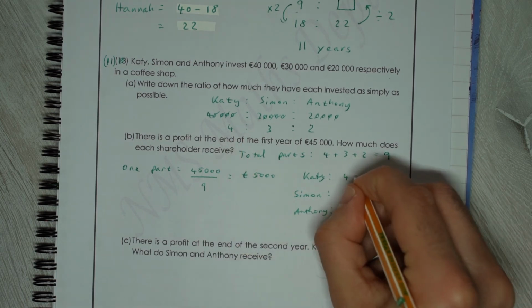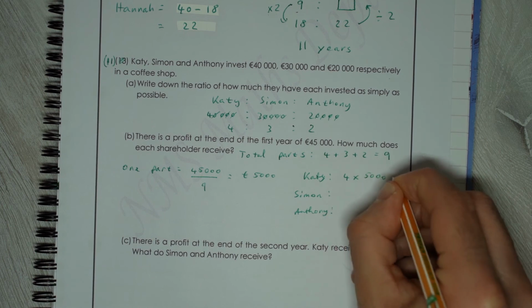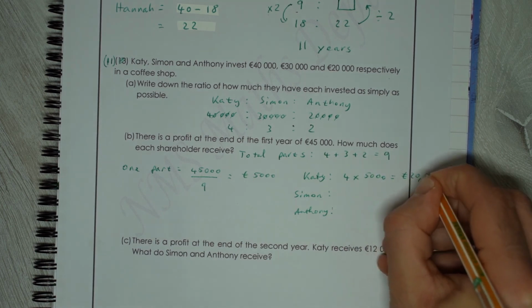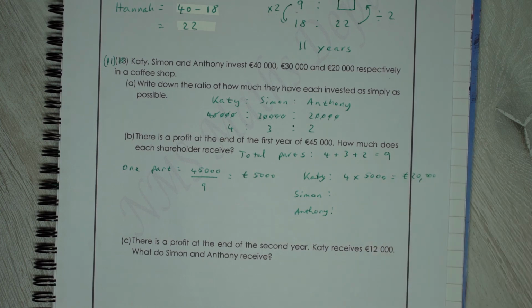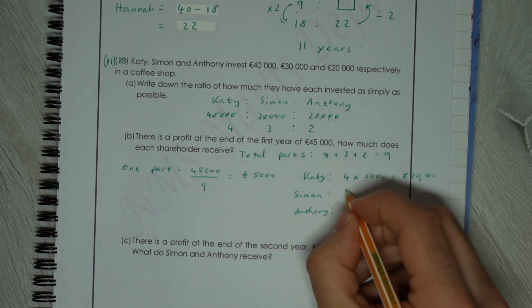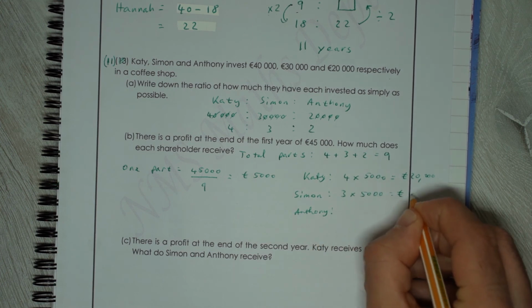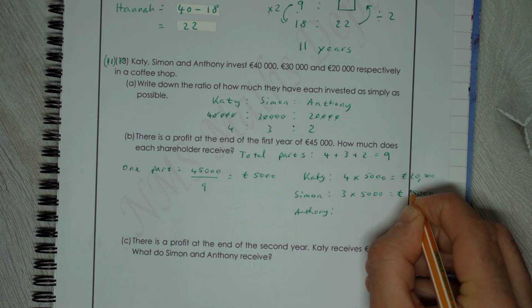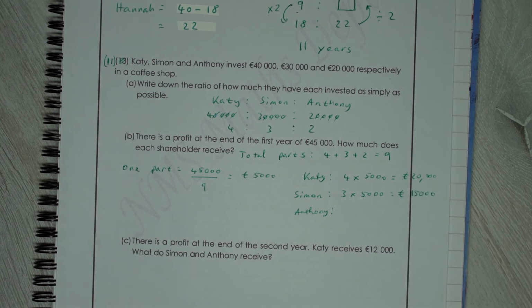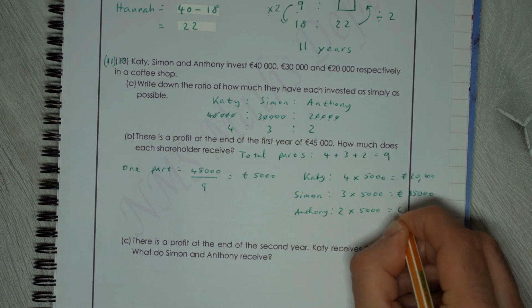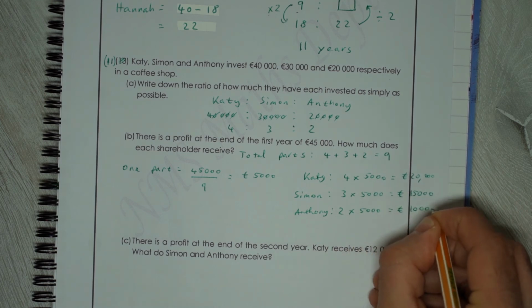So Katie will have 4 times 5,000, which is equal to 20,000 euros. Simon, 3 times 5,000, which is equal to 15,000. And Anthony, 2 parts, so 2 times 5,000, which is equal to 10,000.